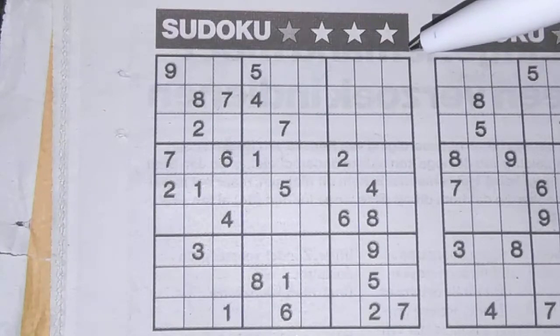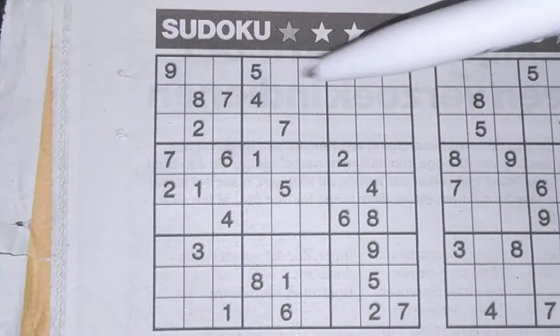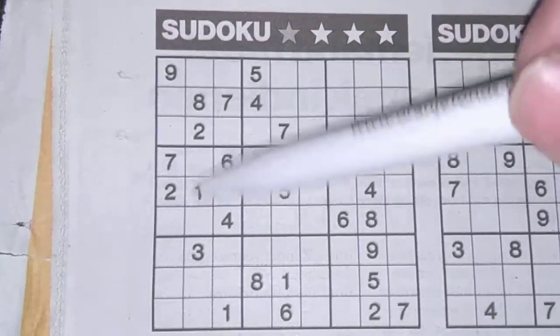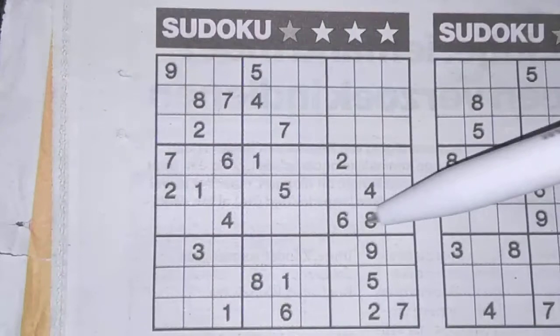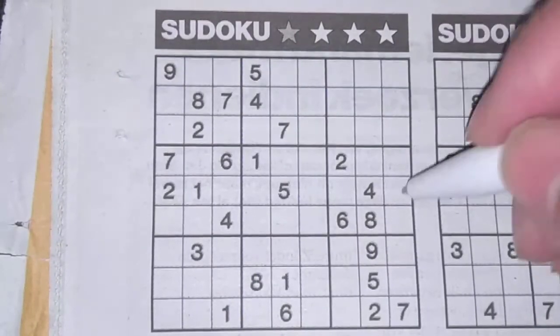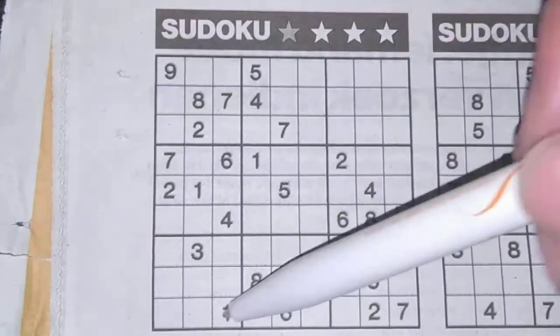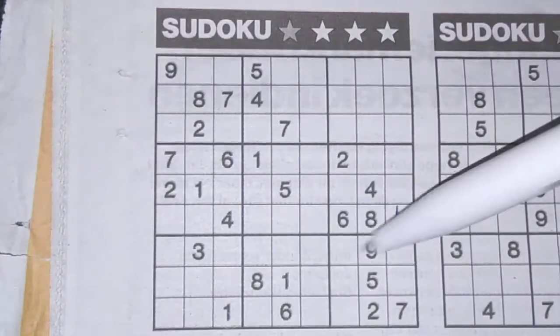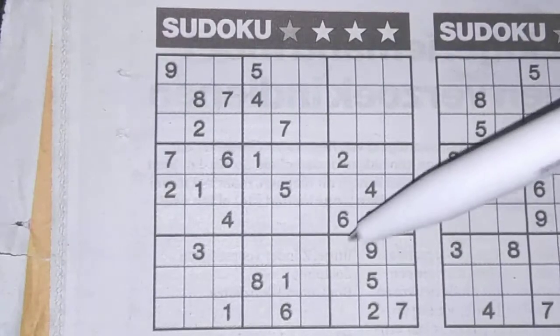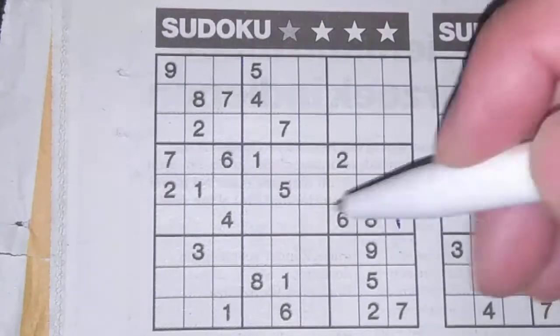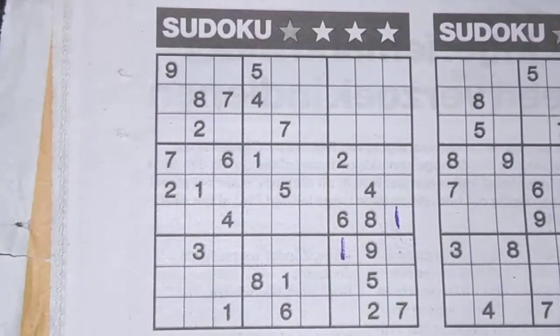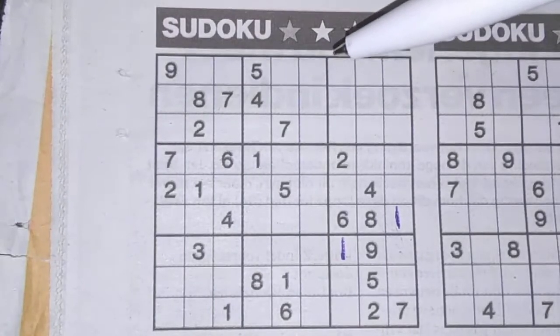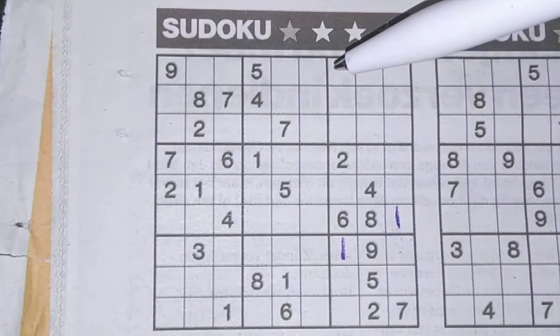Let me see which number I can use. 1 in this row, 1 in the middle row, so in the row below, the only place for the 1 should be here. 1 in this row, 1 in the row above, so in that row, the only 2 places for the 1 should be here or there, but I see here 1, no 1 there, 1 should be here. Then I cannot continue with the 1, let's see another number.